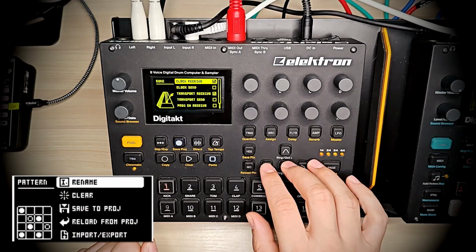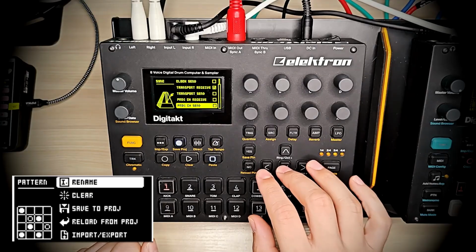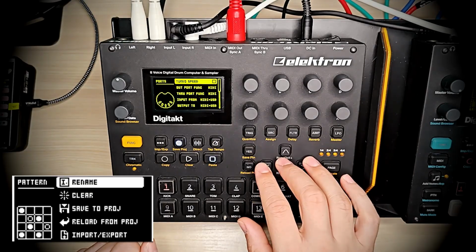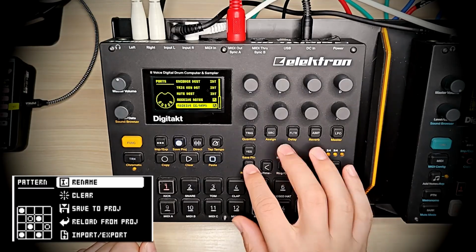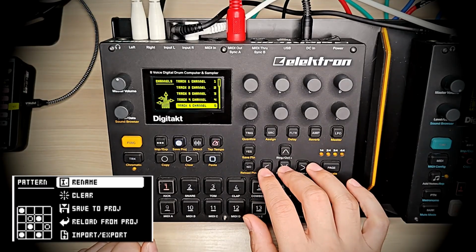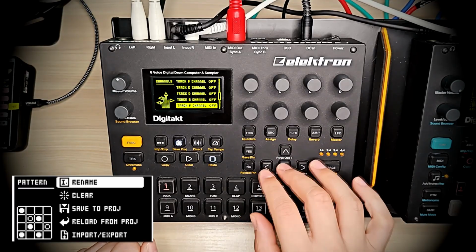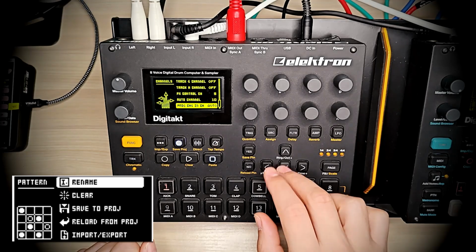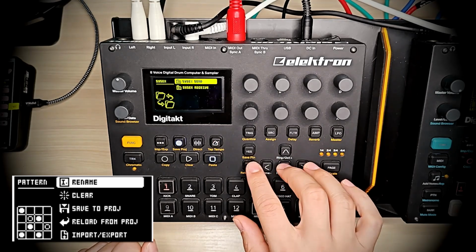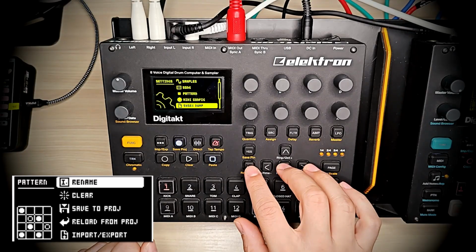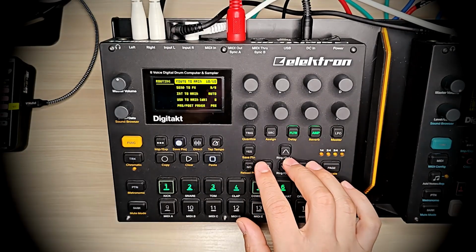In the Pattern menu, you can manage everything related to patterns. You can rename, erase, and save here. Additionally, you can load data from other projects. Note that you can save or load not only the whole pattern data together, but also specifically the kit data, meaning the sounds that this pattern uses, and the sequence data. You can also import and export sounds here. The last option of the Pattern menu is Audio Routing.